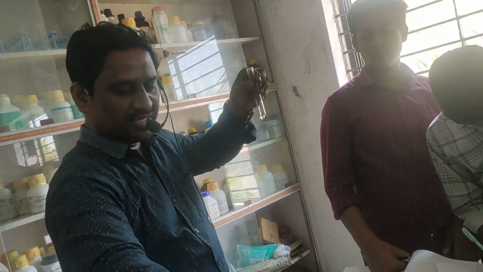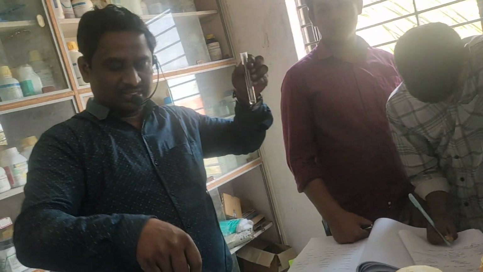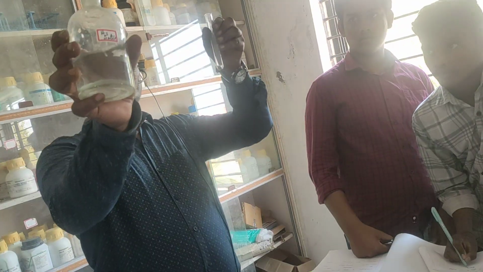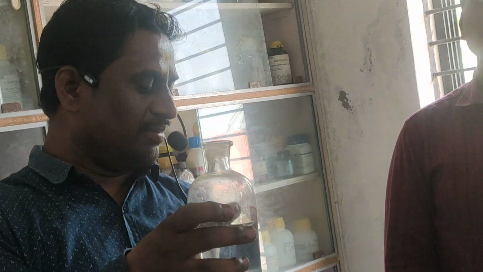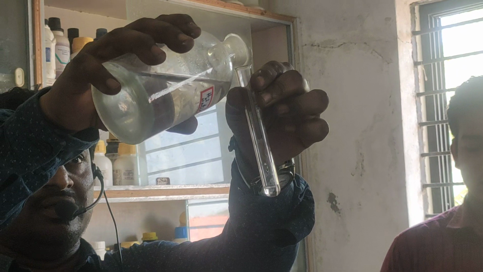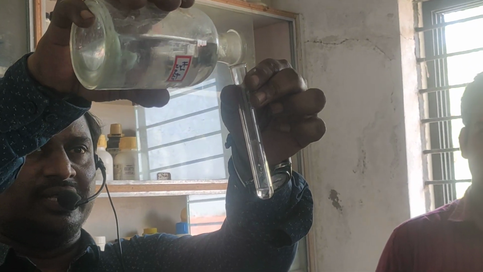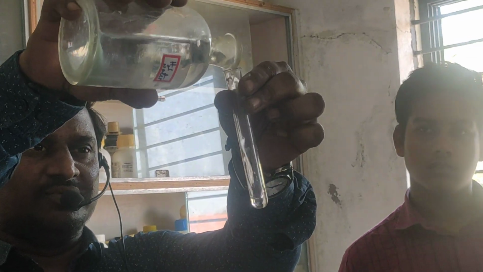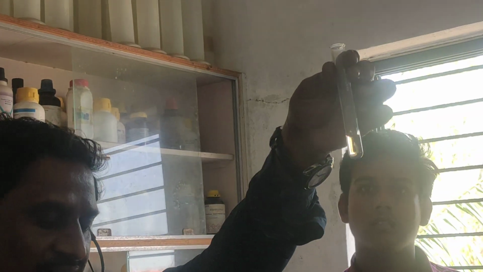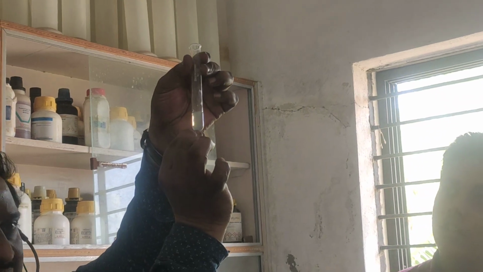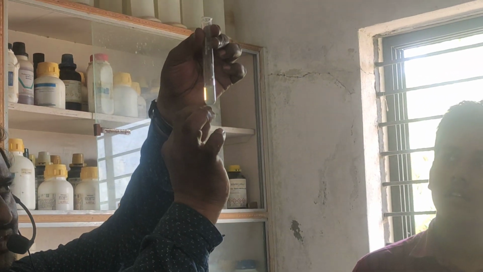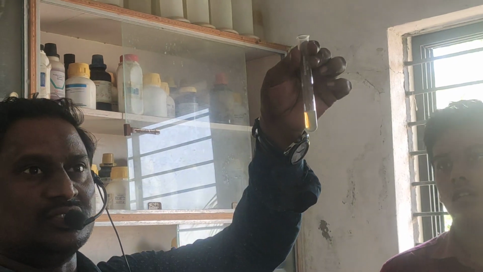For this, what do you add? H2S water. H2S means hydrogen sulfide. So you also add hydrogen sulfide. I have already added it before, that's why I am directly adding hydrogen sulfide. If you observe here, did any precipitate come up? Nothing, no precipitate is there. A precipitate should get settled down, don't say the upper layer. That is called precipitate. So no precipitate is there. Group 2 also is absent.